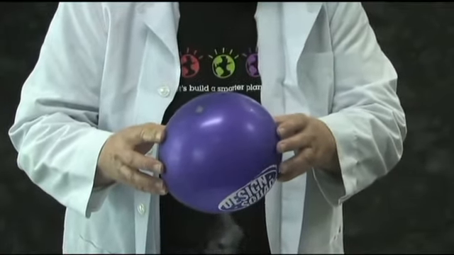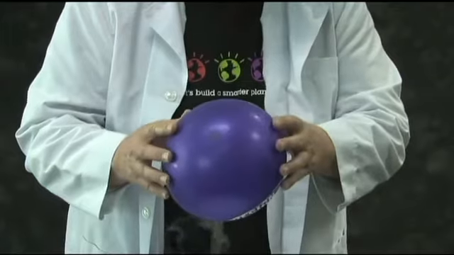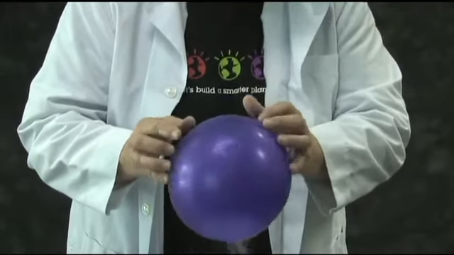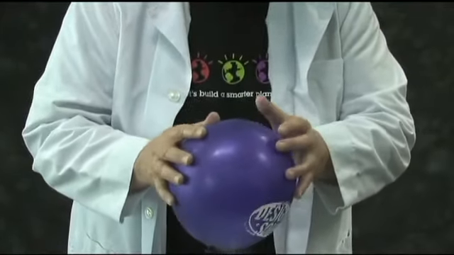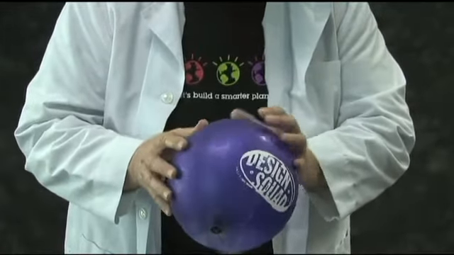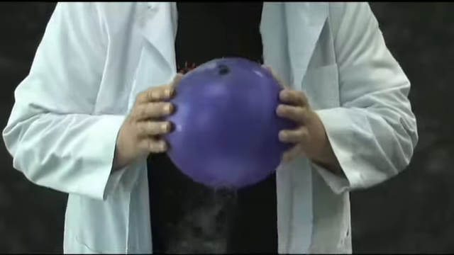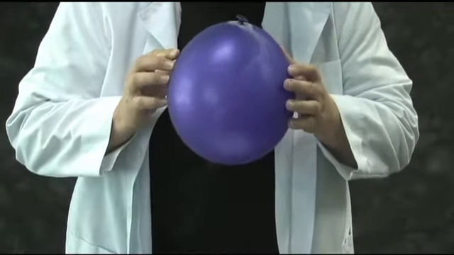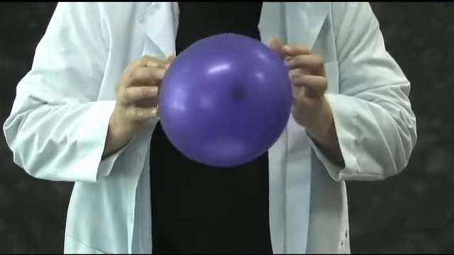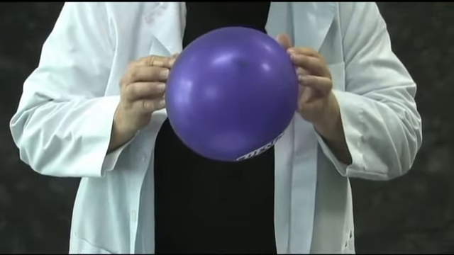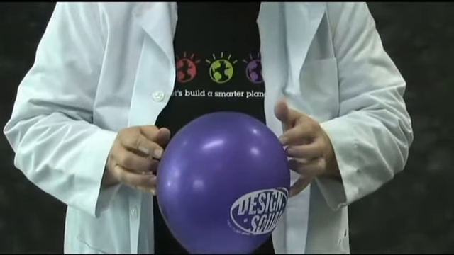The nitrogen, some of it liquefies, some of it becomes very cold. The overall net effect is that the balloon decreases substantially in volume, but we have a reversal of the changes of state, and as the balloon warms back up, I'm just accelerating that a little, it reinflates.